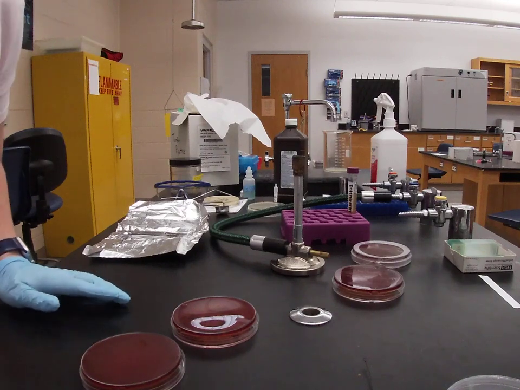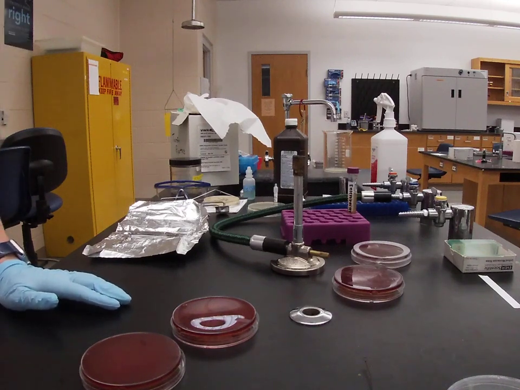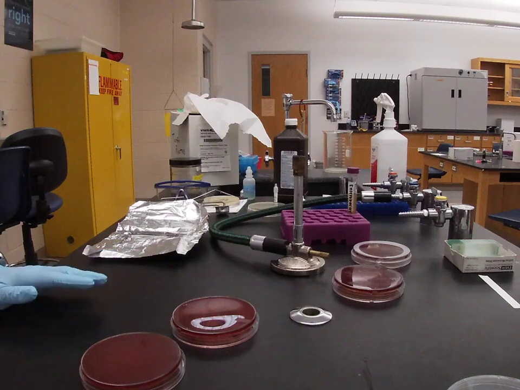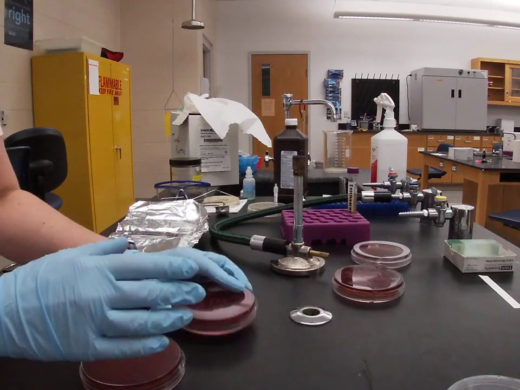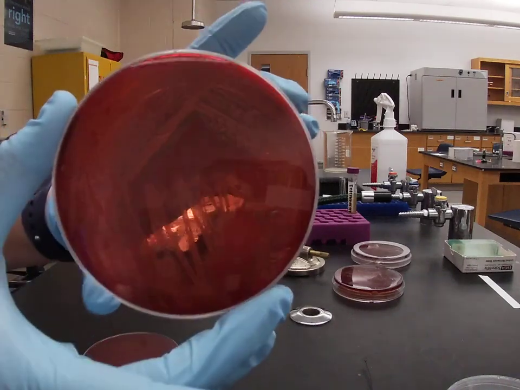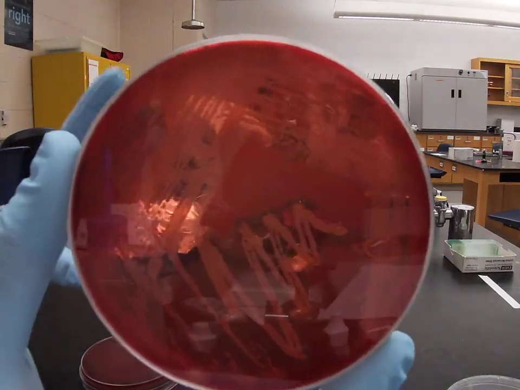The first one I'm going to talk about is actually beta hemolysis. Beta hemolysis is complete hemolysis. So bacteria that display beta hemolysis produce enzymes and proteins that they can use to lyse red blood cells. And they lyse all red blood cells that they come in contact with, and they lyse them completely. You can tell if an organism is beta hemolytic because they will actually cause clearing on the agar.